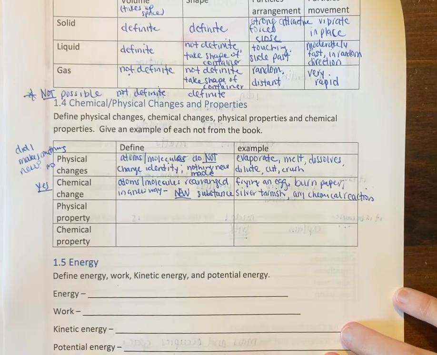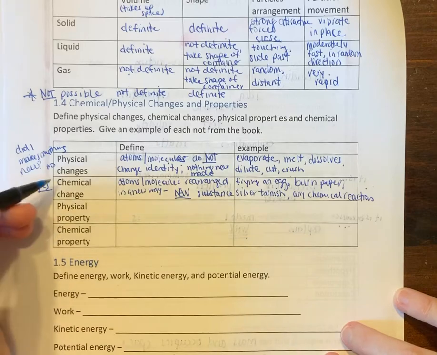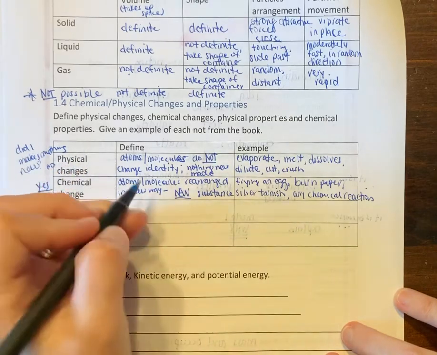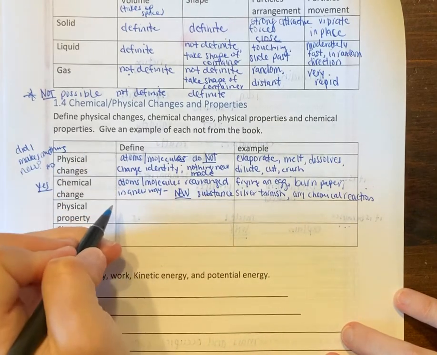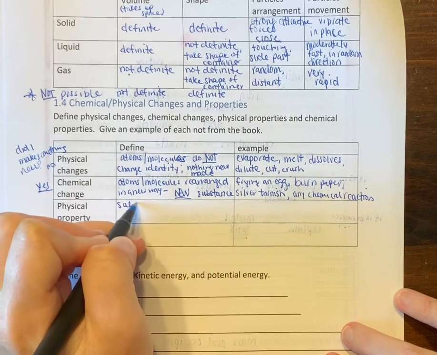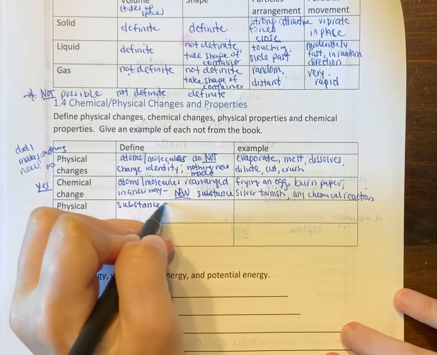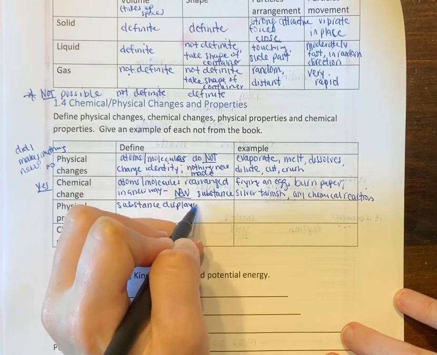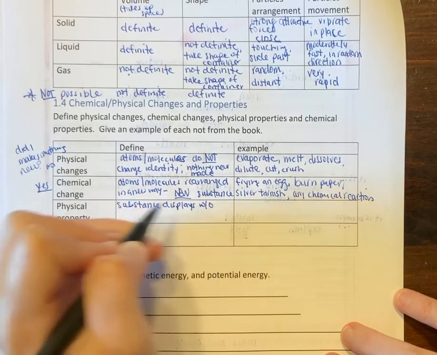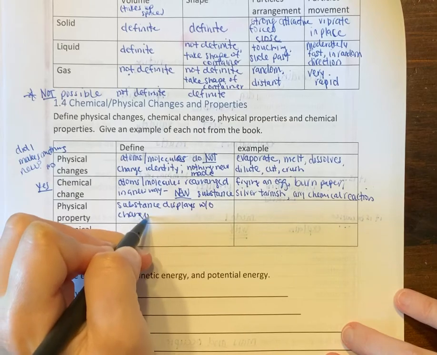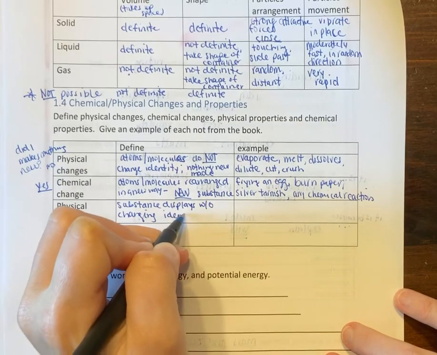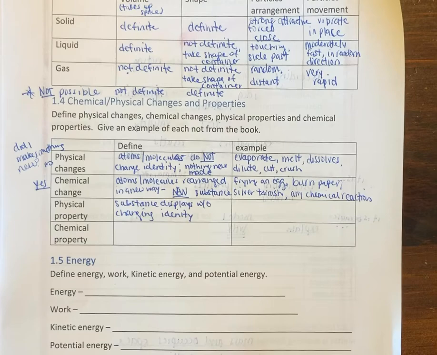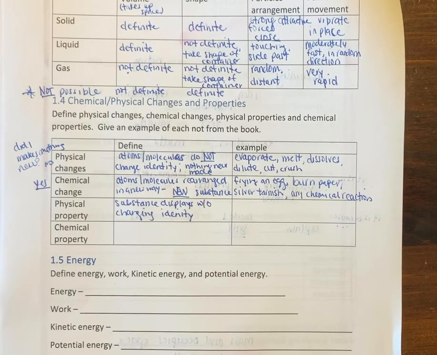So let's talk about properties. A physical property is what a substance displays without changing identity. These are things that have to do with the substance that are not going to actually change it.